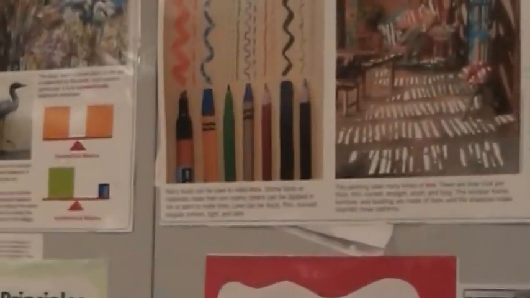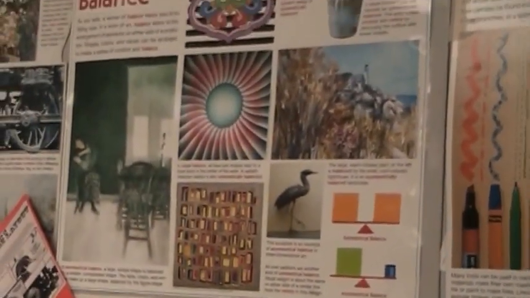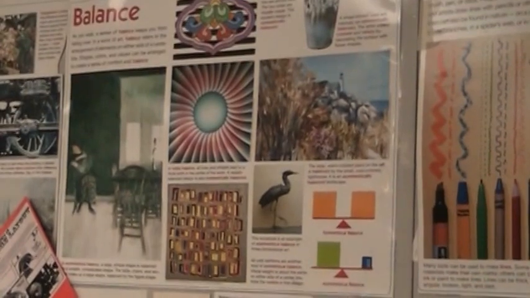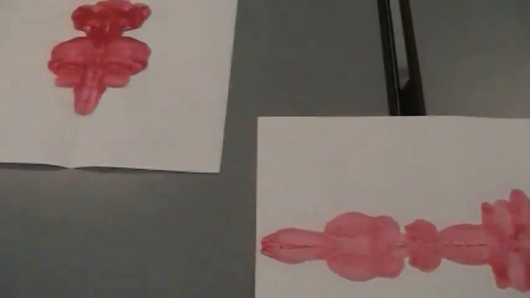This is our poster again on balance. Right there. And it always stays up there, so when you get back to class, you can take a look at that. Some great examples up there. The next thing we did was something that you're probably familiar with doing in elementary school. Okay, some examples.